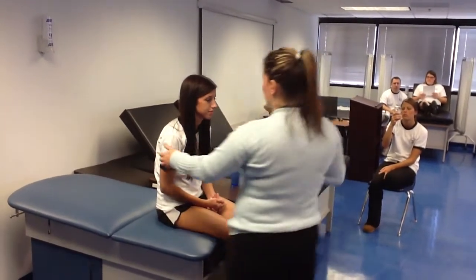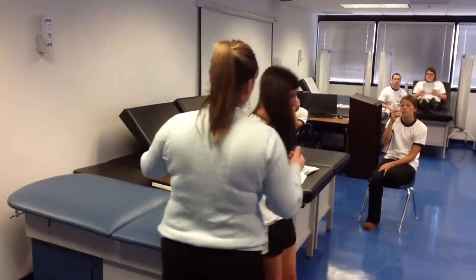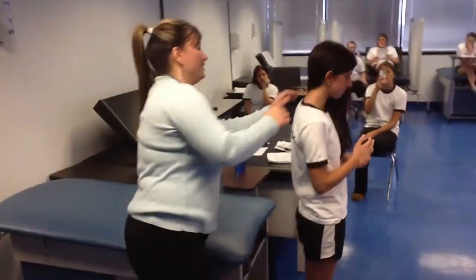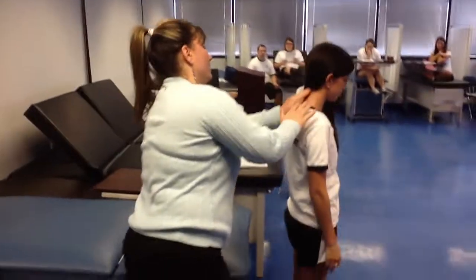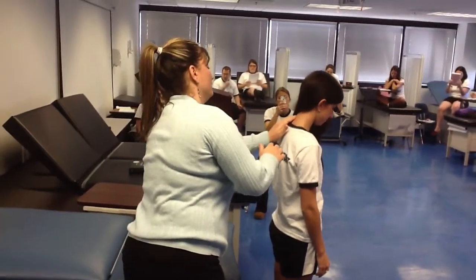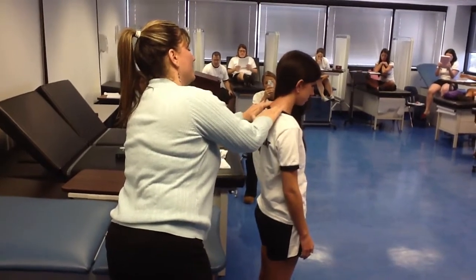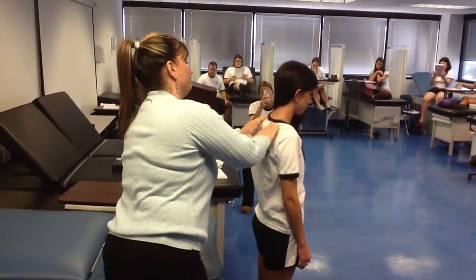I'm going to have the patient stand up and I'm examining their C-spine. I'm looking to make sure that it's midline. I'm palpating each spinous process. And then the muscles on the side of the neck and the trapezium.